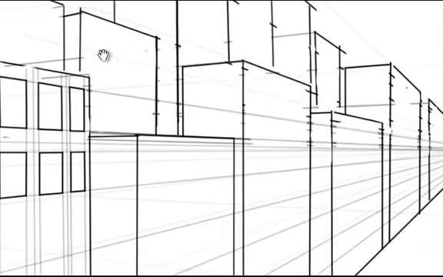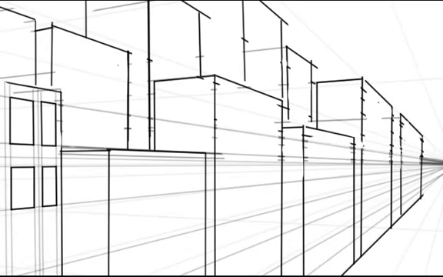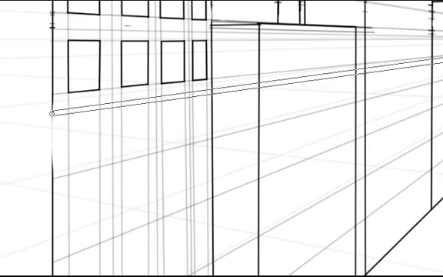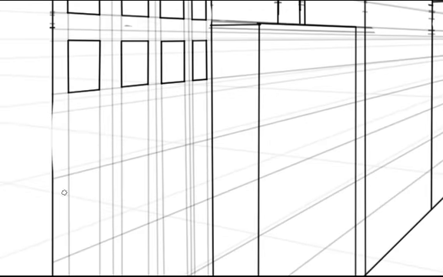Let's do our next set of windows here. Okay, this is looking good. A little bit of floor space. And one more set of windows here.